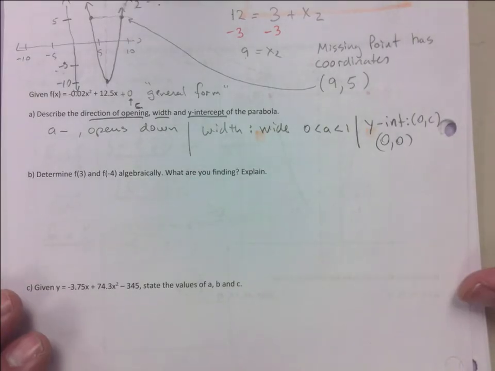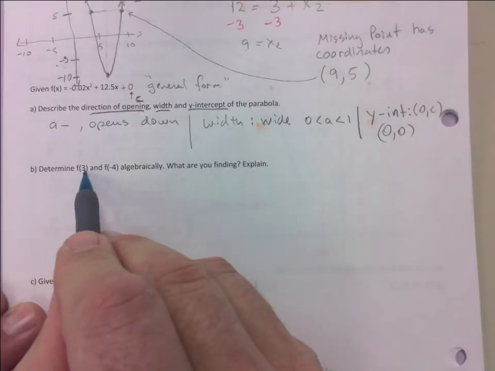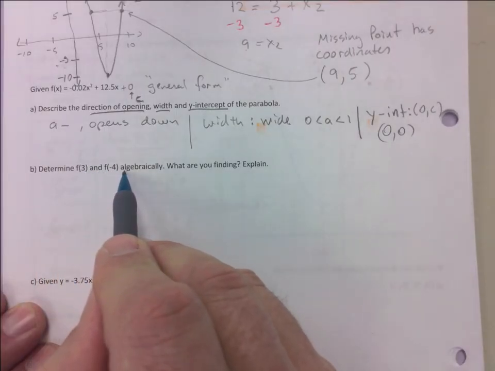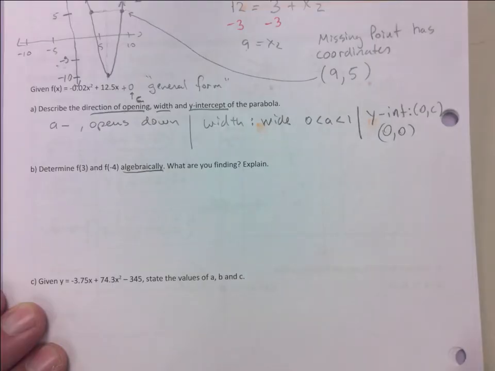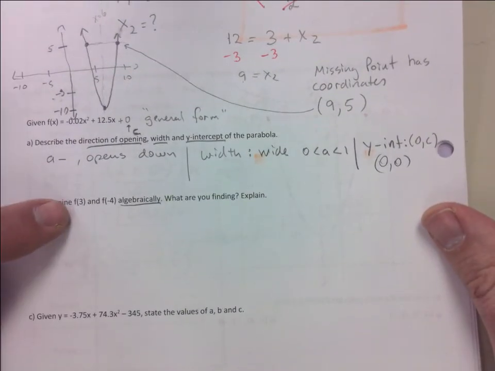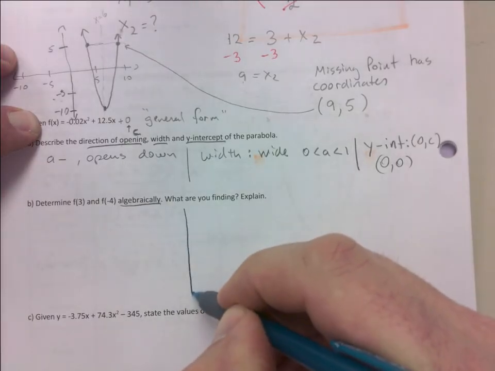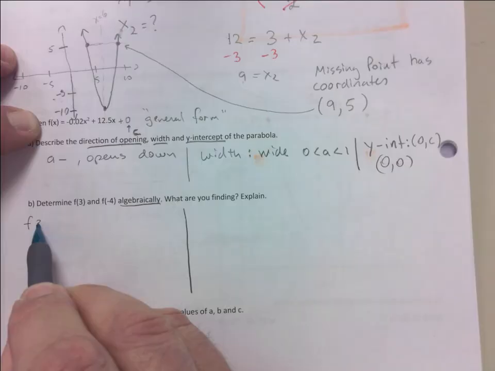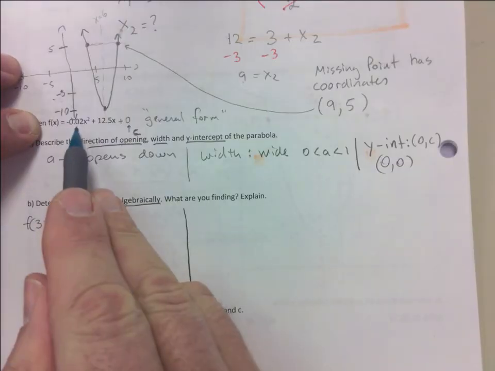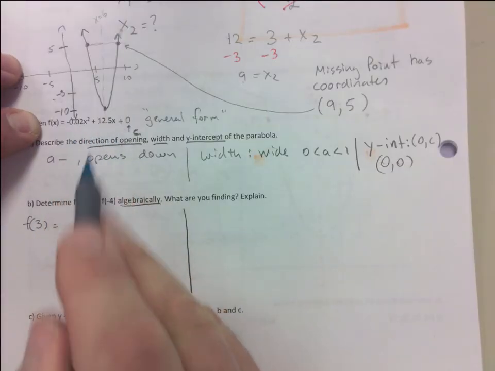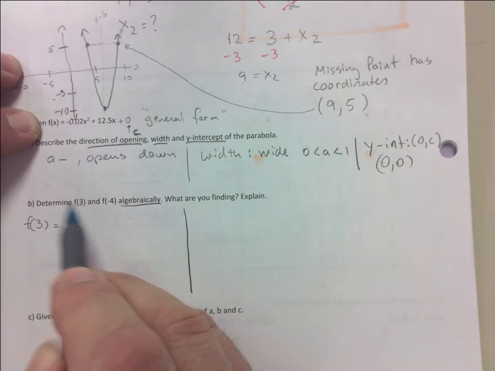Okay. Next, determine f of 3 and f of -4 algebraically. What is this? We're going back to this function here. We're going to split this up. F of 3, everything that has an x to it, we're going to insert 3 into it. That's what that is saying.